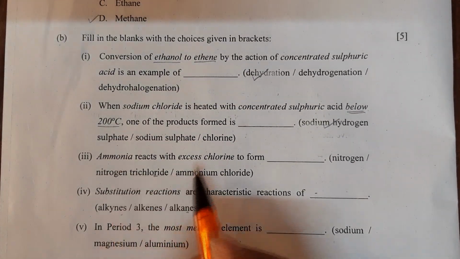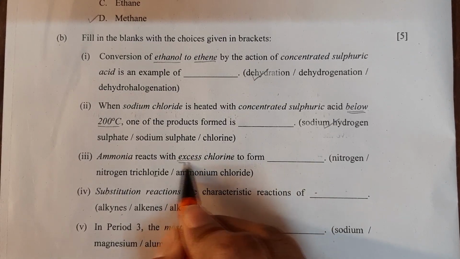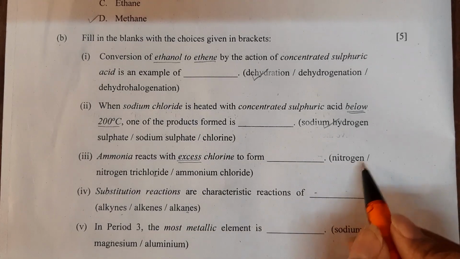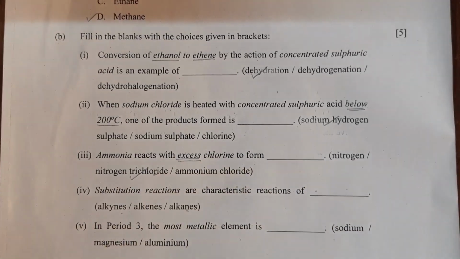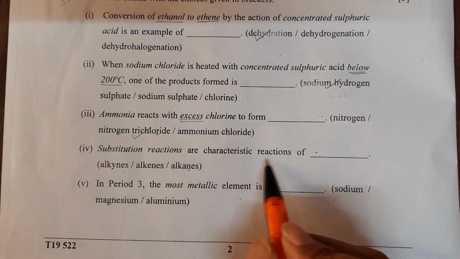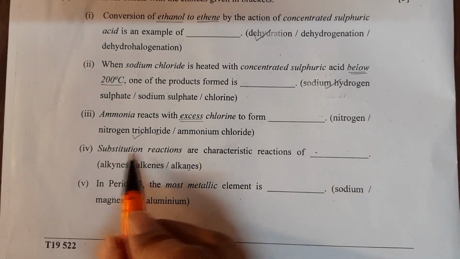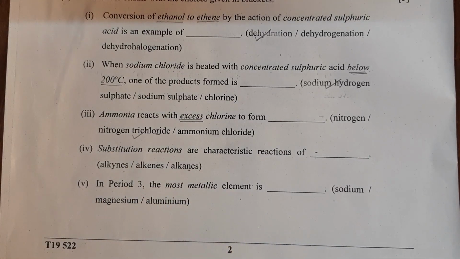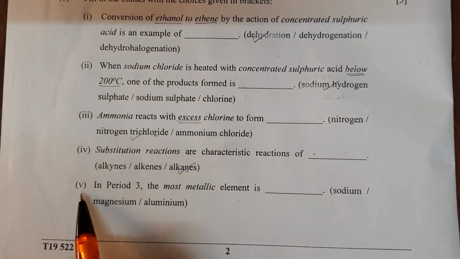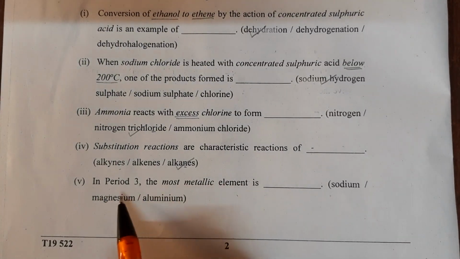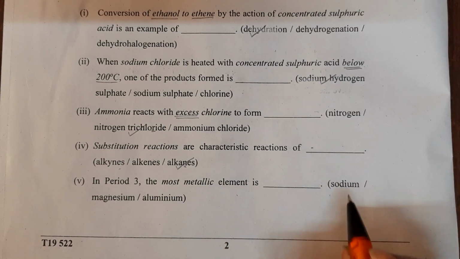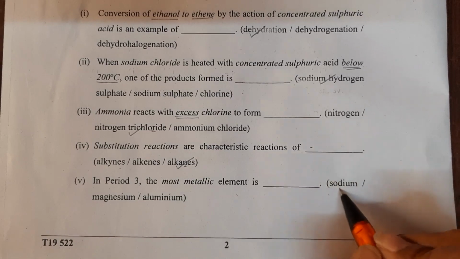Number 3. Ammonia reacts with excess chlorine. So it forms NCl3 and HCl. So what are choices? Yes, nitrogen trichloride. Number 4. Substitution reactions are characteristics reaction of, now substitution is where it's going to be saturated hydrocarbon. Which ones are saturated? Yes, alkenes. The 5th one. In period 3, the most metallic element is going to be on the extreme left. Which one it is? Yes, sodium.